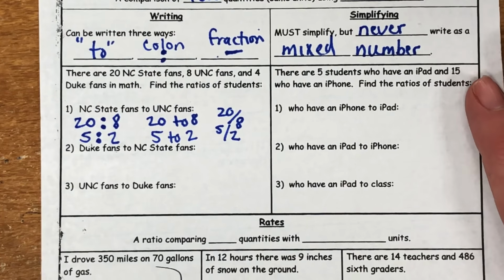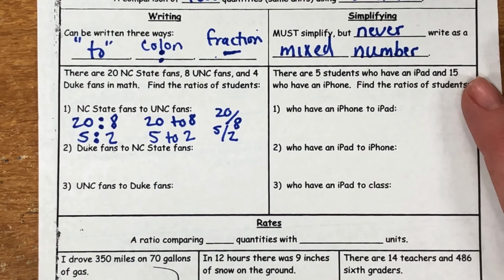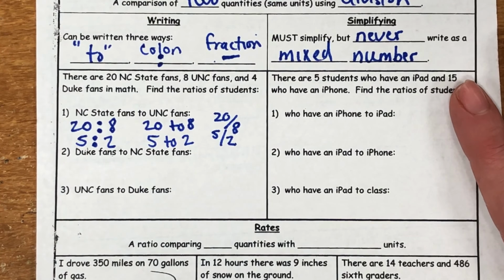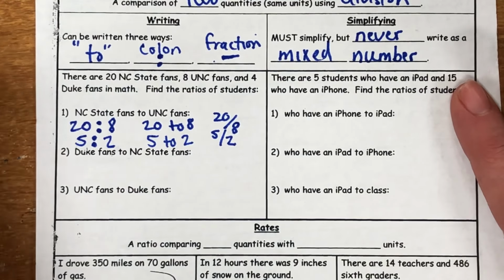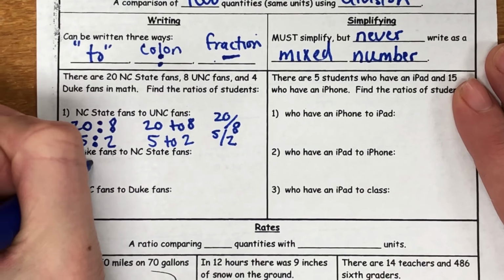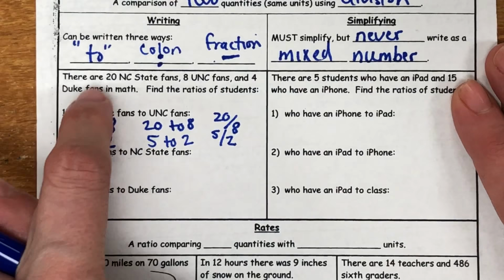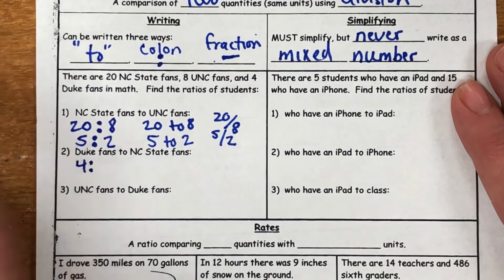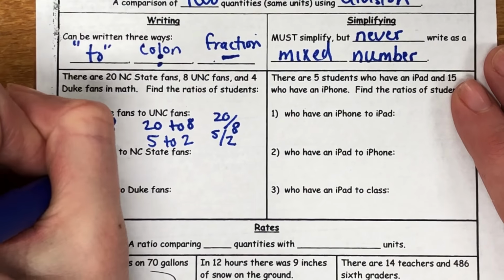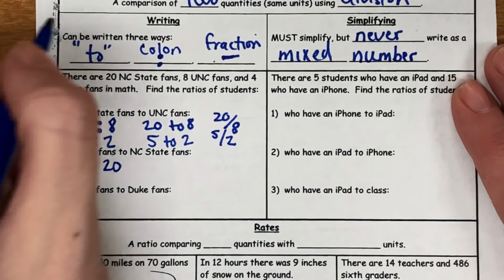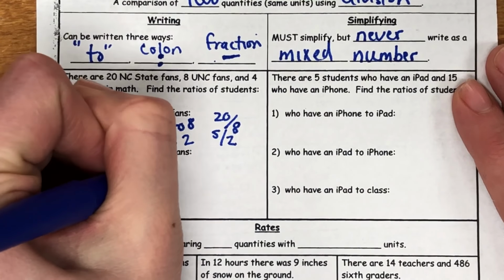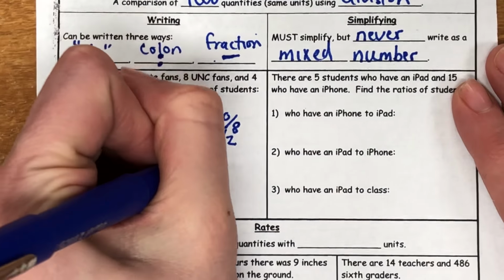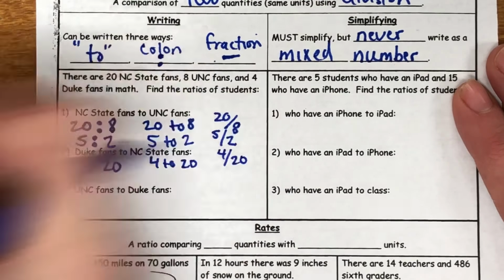Let's compare Duke fans to NC State fans. How many Duke fans do I have? I have 4 Duke fans, and NC State, I have 20. So 4 to 20. I can do 4 to 20 with a colon, the little word "to," or 4 out of 20 as a fraction.